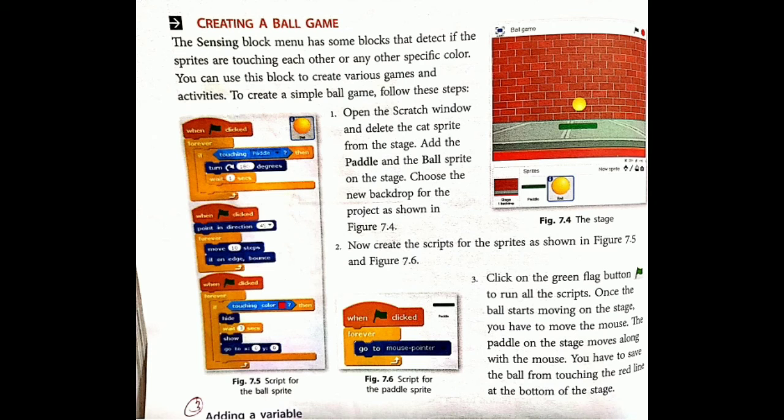Once again, the first step is you have to open the scratch window and delete the cat sprite. Then you have to add two sprites onto the stage. The first sprite is a paddle sprite and the second sprite is a ball sprite. Then you have to add a new background for the project like what you see in figure 7.4.